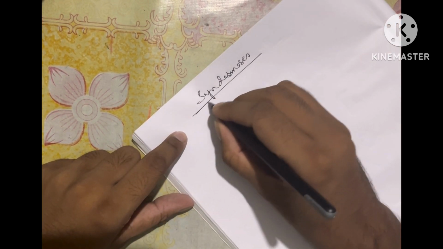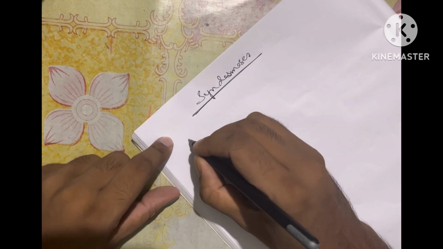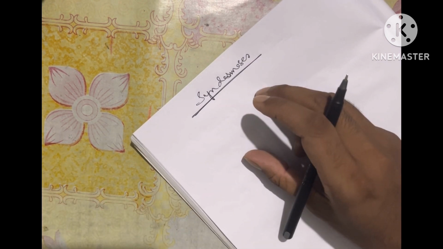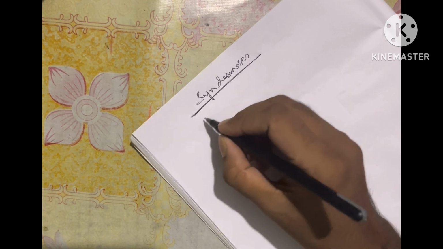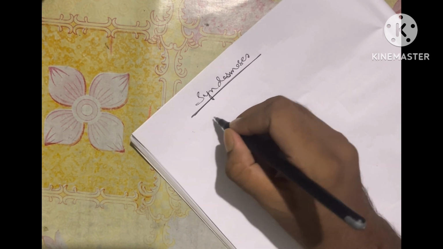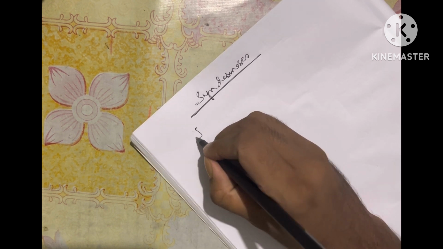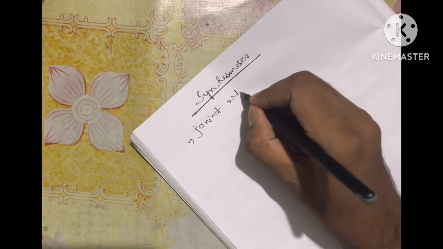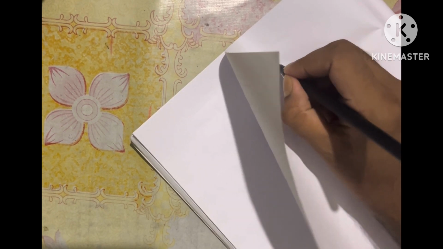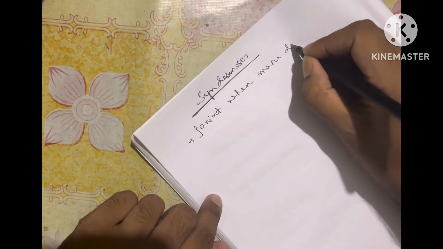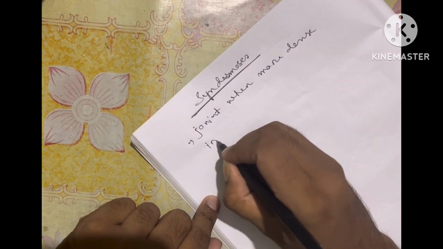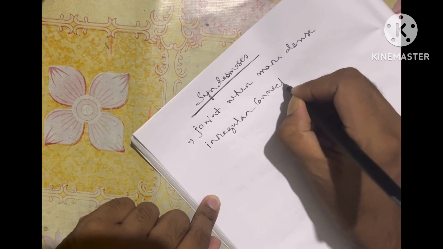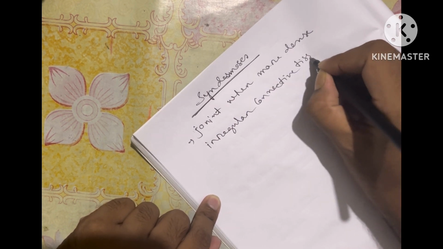So syndesmosis is a fibrous joint in which that kind of dense irregular connective tissue is present.